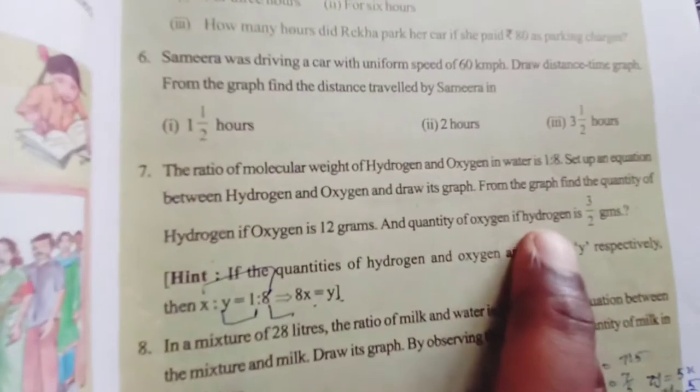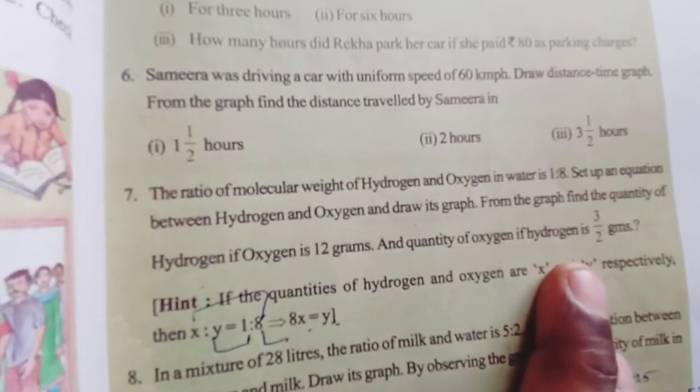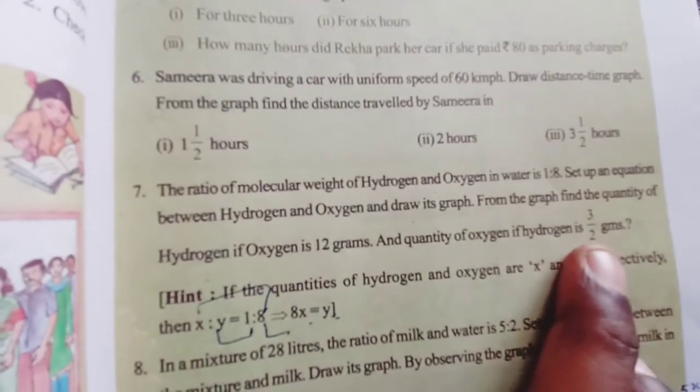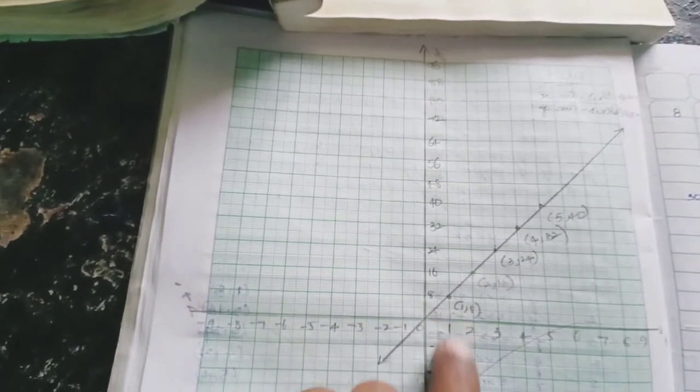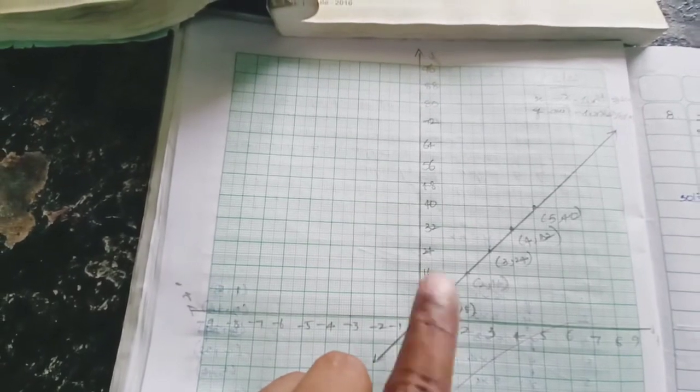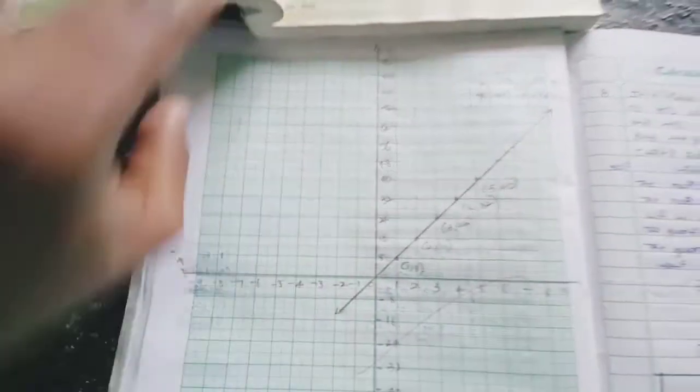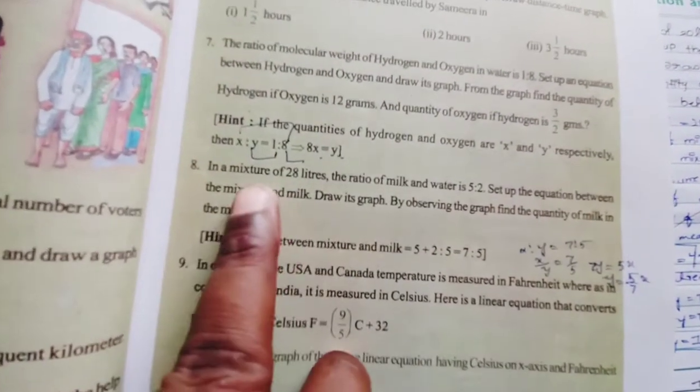Then find the quantity of oxygen if hydrogen is 3/2 grams. 3/2 is nothing but 1.5. Suppose hydrogen is 1.5 here, what will be the oxygen? You have to check it here. Here you will get it. Okay, you go through that, children. Now we go for question number 8.